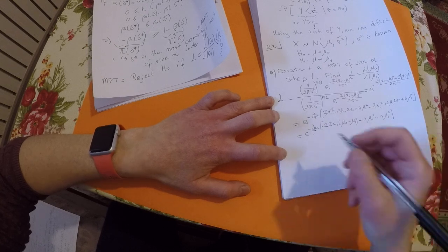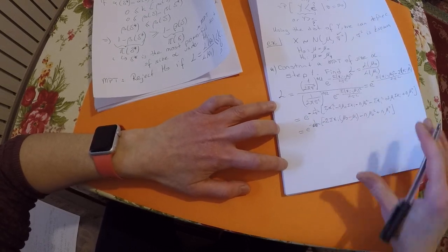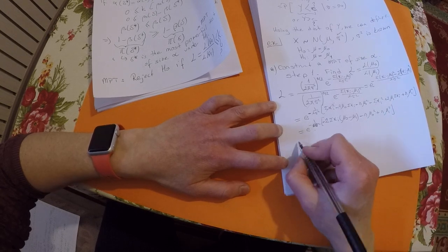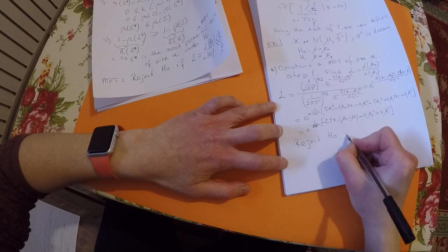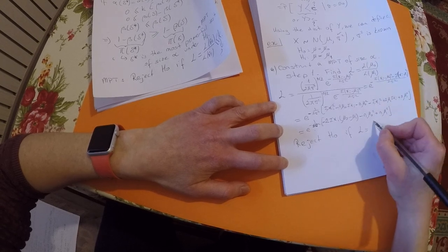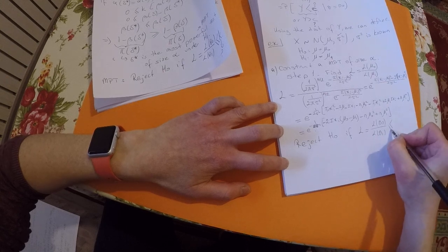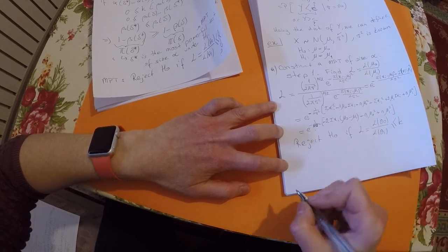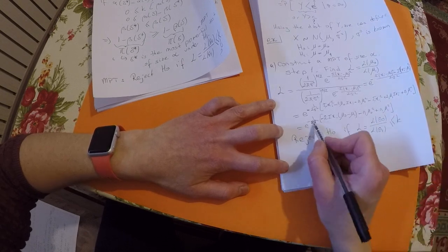So I think that's enough. Then define the testing procedure. What is our testing procedure? Reject H0 if this L, which is L theta 0 over L theta 1, is less than or equal to some value k. Then write the ratio at the end.